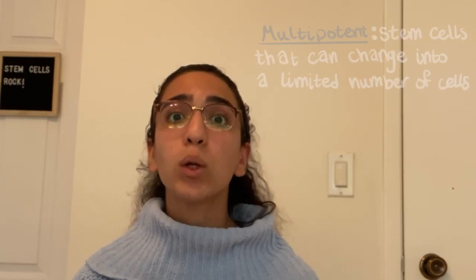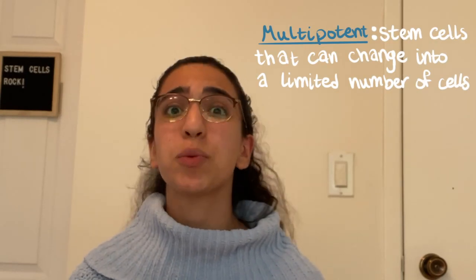When stem cells become a specific cell type, they're differentiating. They're becoming different. As their human gets older, stem cells become differentiated and lose their potency. They're now called adult stem cells or somatic stem cells, and they're only multipotent. They can only change into a limited number of cell types.